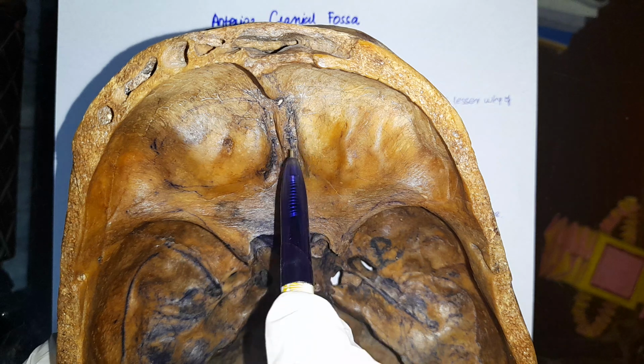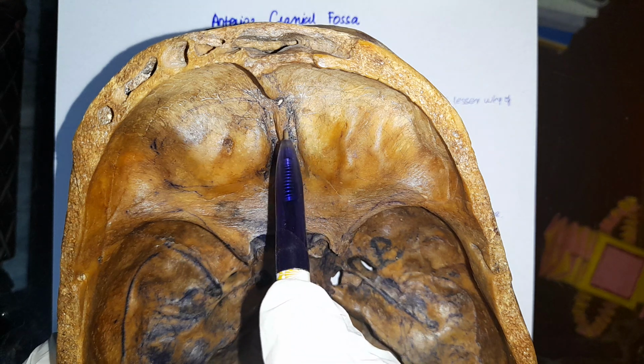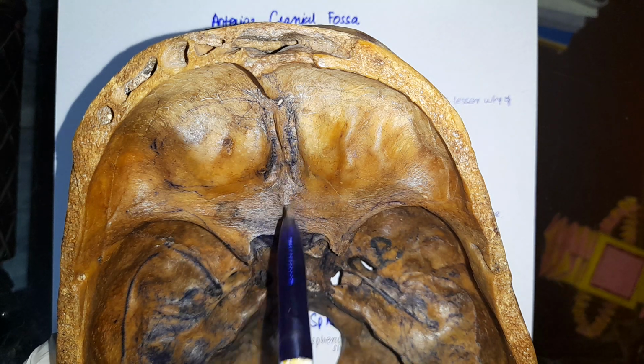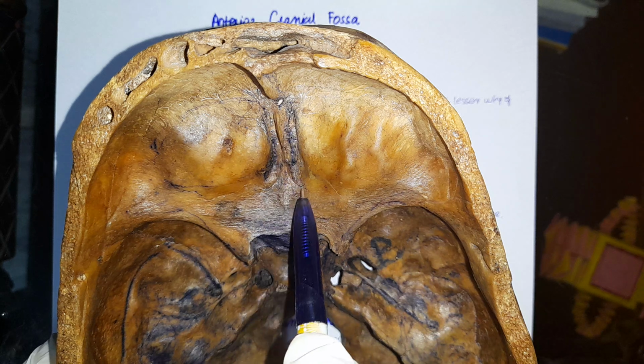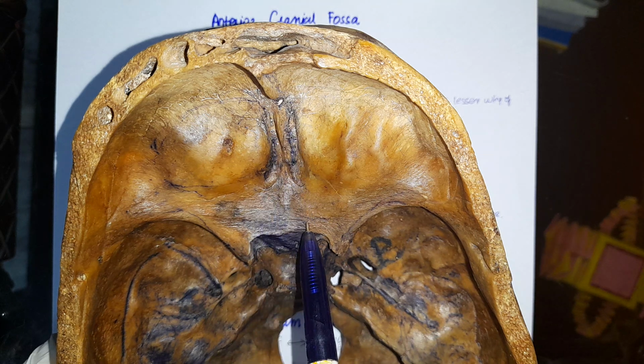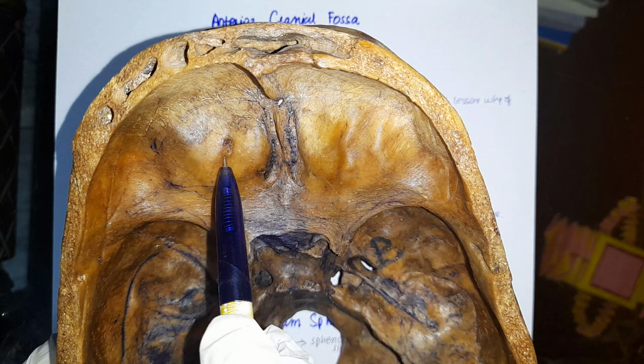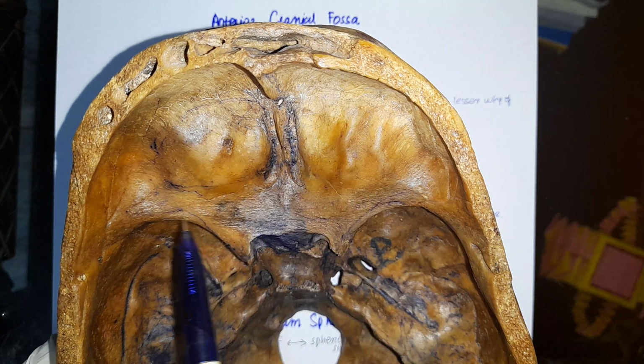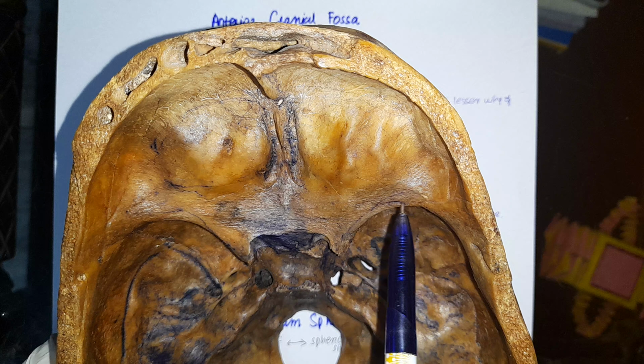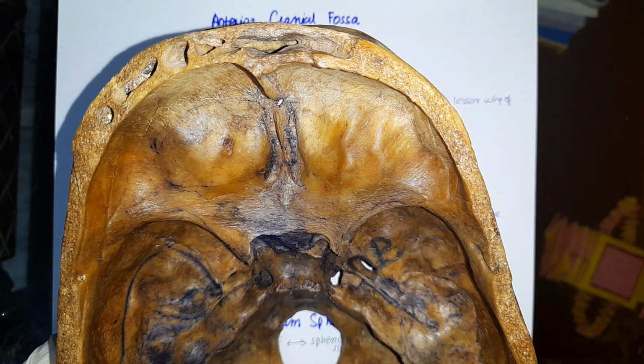Here we have the ethmoid bone and the cribriform plate. The upward elevation is the crista galli in the midline, and in the midline we also have the jugum sphenoidale. On the lateral sides, we have the superior orbital fissures, and posteriorly we have the lesser wing of the sphenoid, which meets in the median plane with the sulcus chiasmaticus to form the anterior clinoid process.